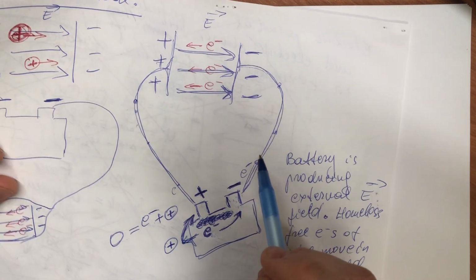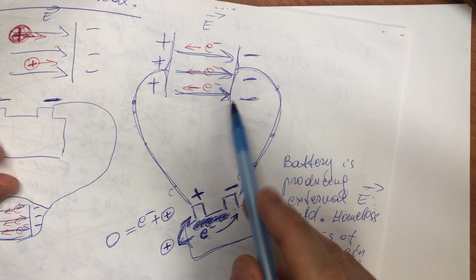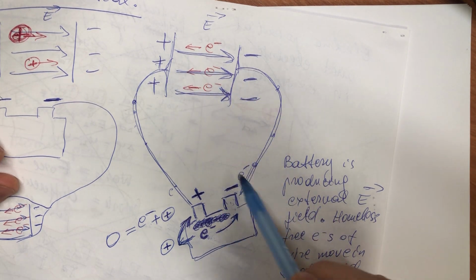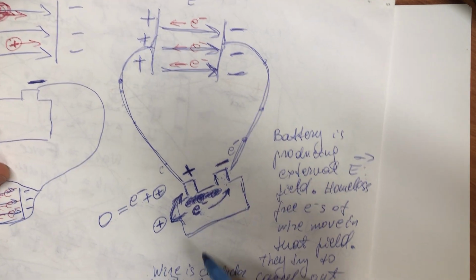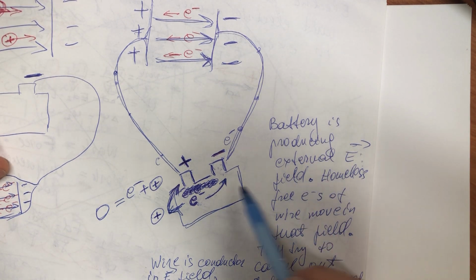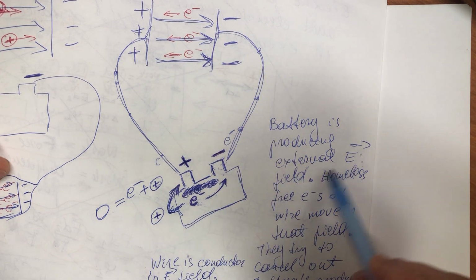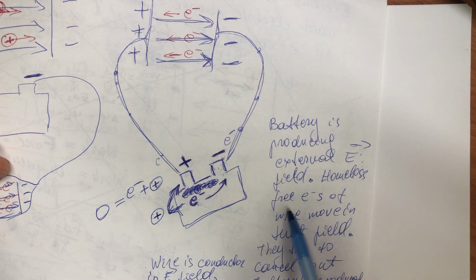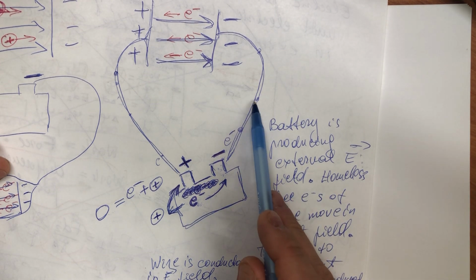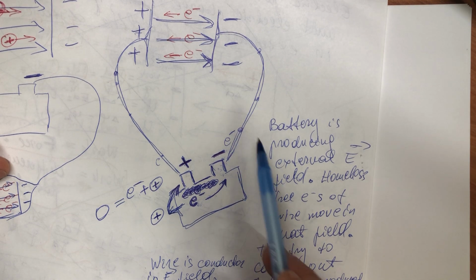Our second lecture from electricity and magnetism. In the last lecture I left you with this representation of electron flow, and I told you that the battery is producing an external electric field in the wire, and these free electrons in the wire are moving.